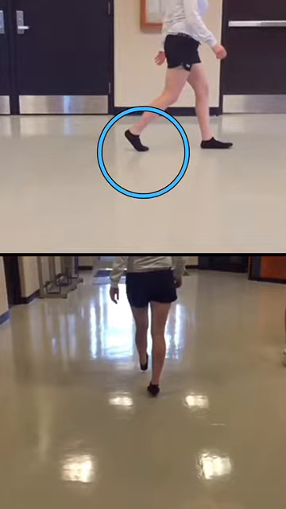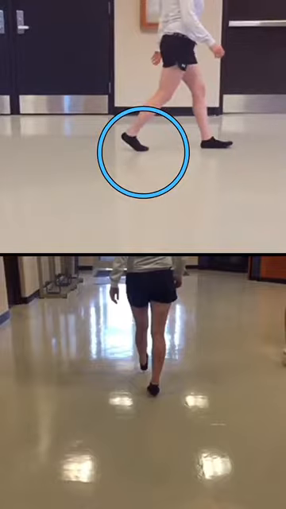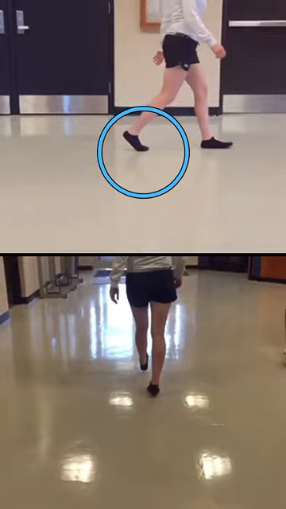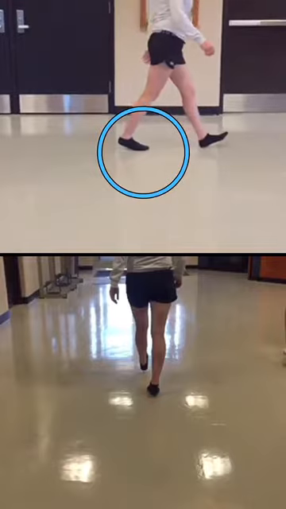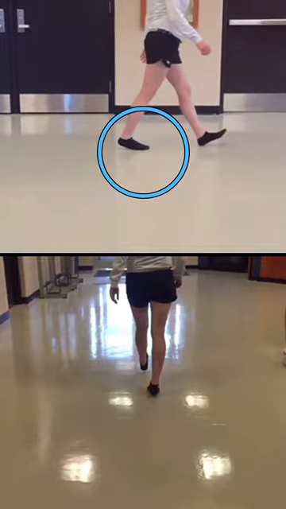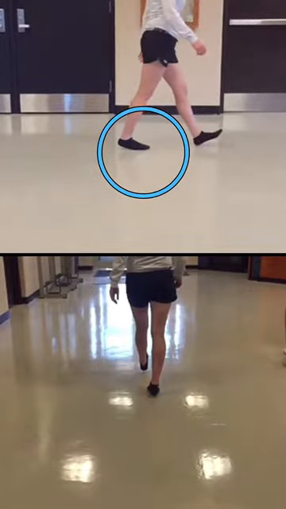And the plantar fascia tightens and the metatarsophalangeal joint goes into extension, right there. And all this causes the medial longitudinal arch to heighten. You can see that up there. And this would end the stance phase.